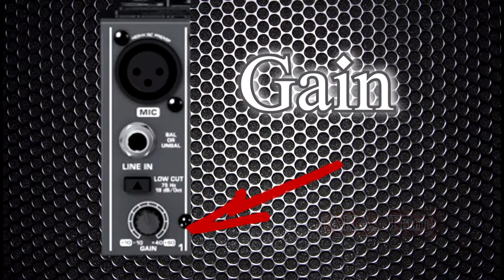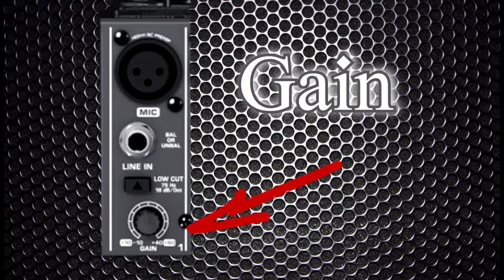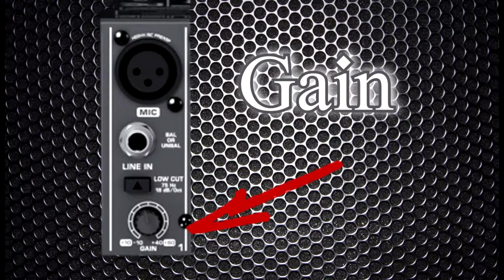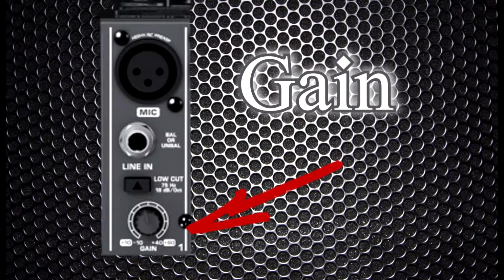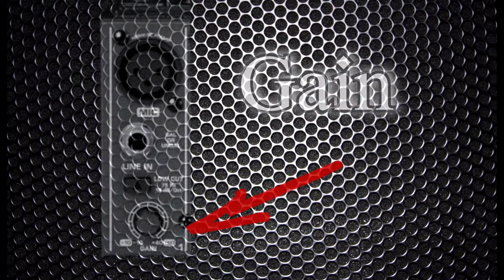This is also one of the places that you want to make sure is turned all the way to the left on this board, minus 10 dB, so no sound will pop your speakers when connecting and disconnecting your cables.